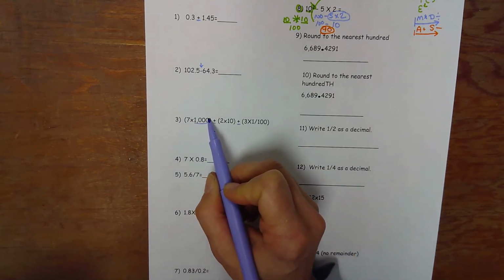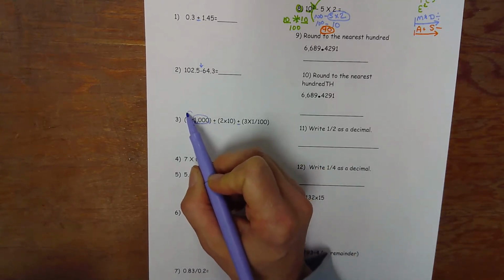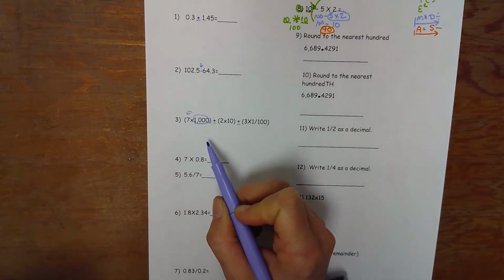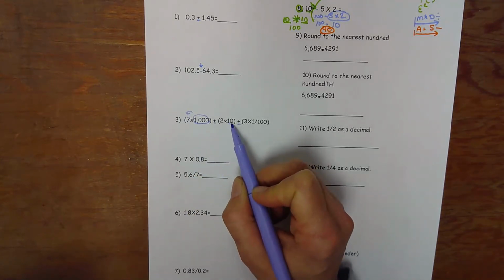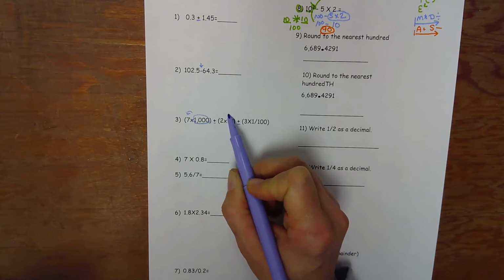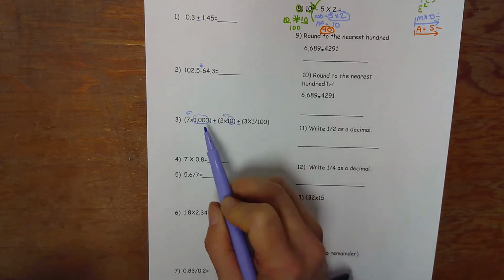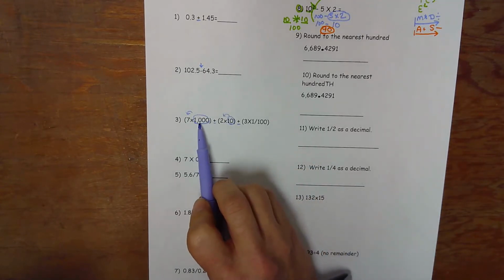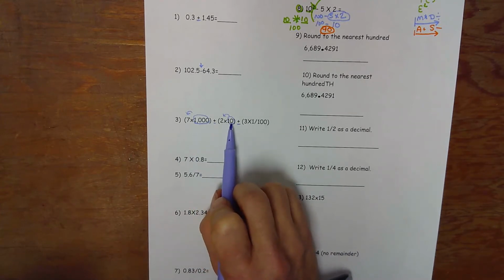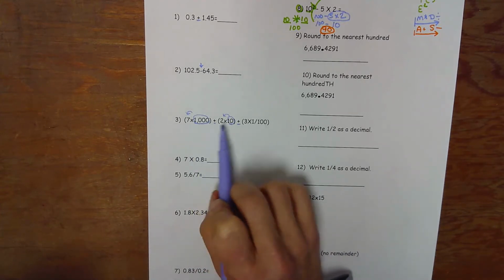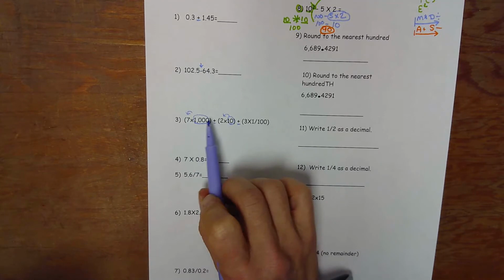This is telling you which place and what digit goes there. This is telling you the next place and what digit goes there. But there are a number of places between your thousands and your tens. Since it doesn't tell you there's anything in those places, you will need to hold them with zeros.